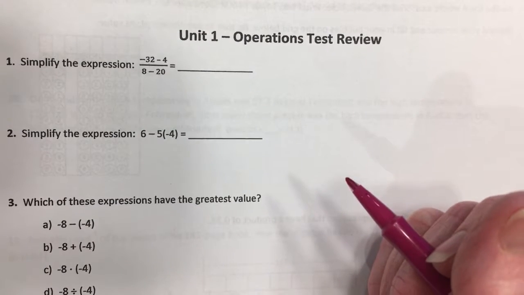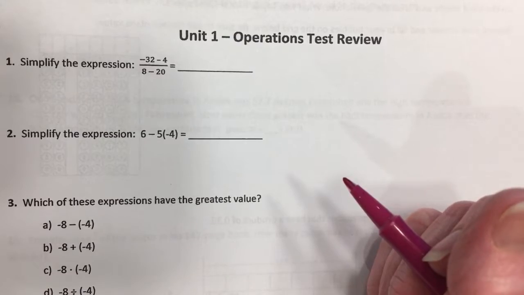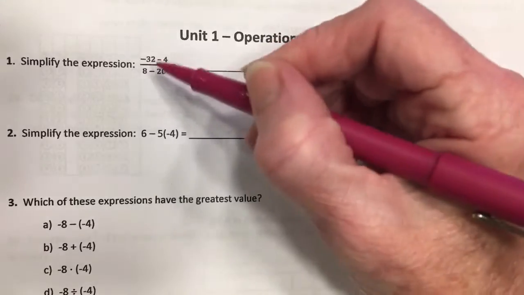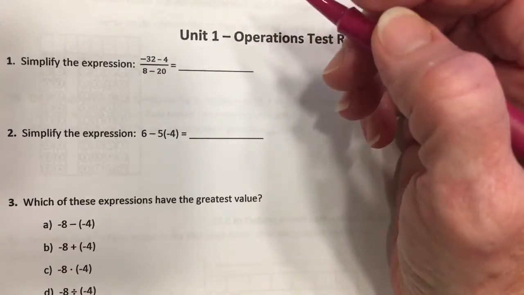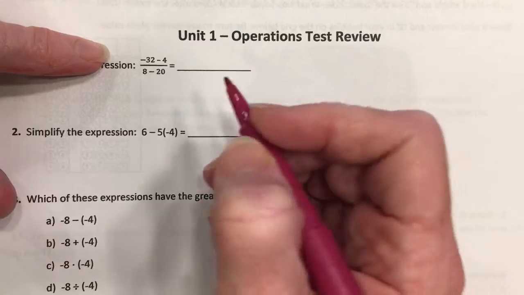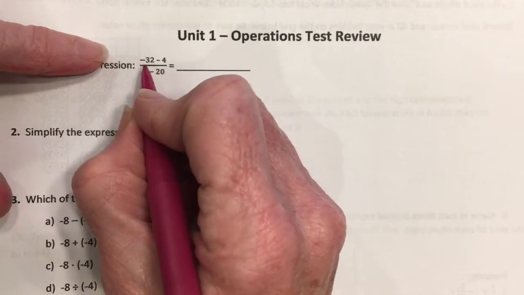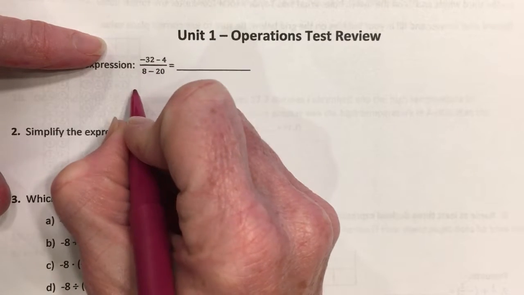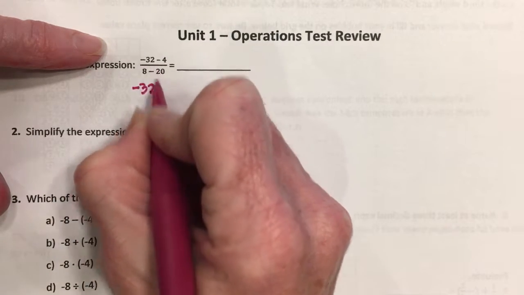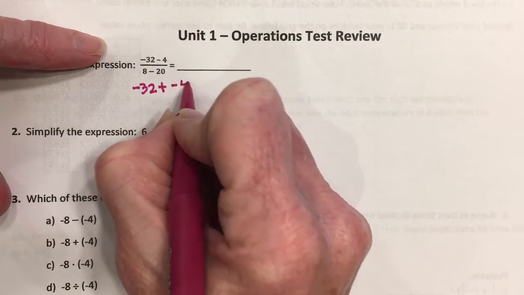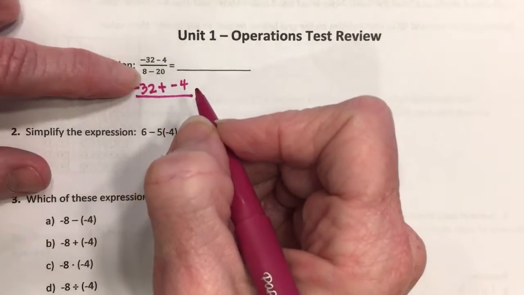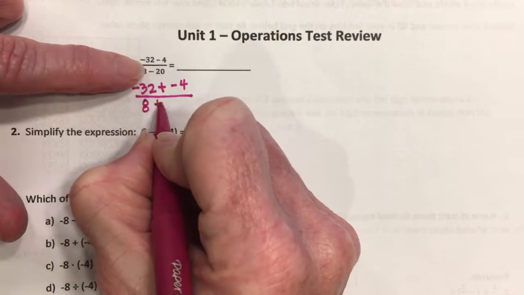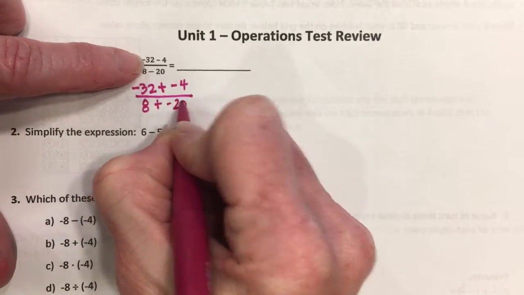All right, number 1 says to simplify the expression (-2 minus 4) over (8 minus 20). So this is a division problem, and I need to work out the numerator and the denominator first before I can divide. On top, I have -32 minus 4, so I'm subtracting integers, and one of them is negative. I'm going to use keep, change to make it an addition problem. I'm going to keep the -32, change to add, change 4 to the opposite. So now it's -4. On the bottom, it's also subtraction, so I'm going to do the same thing. Keep the 8, change subtraction to add, change 20 to the opposite, which is -20.